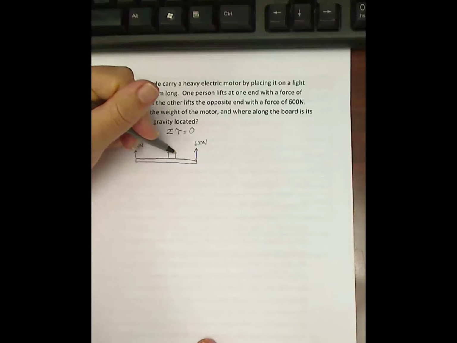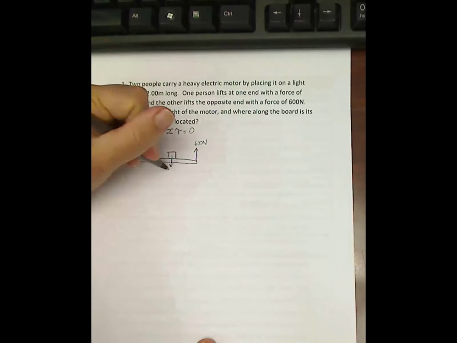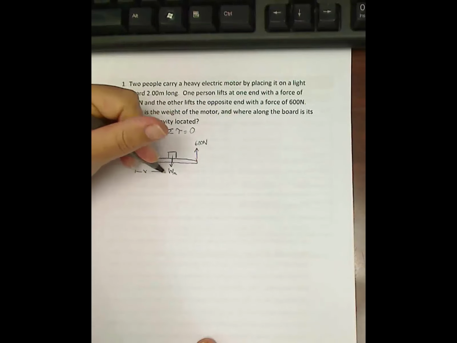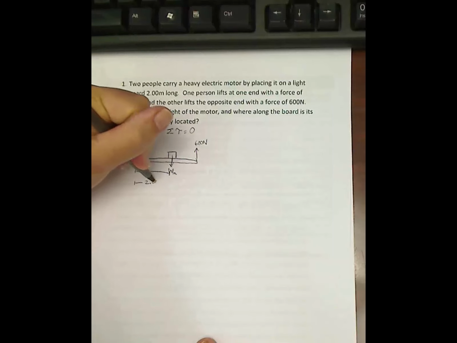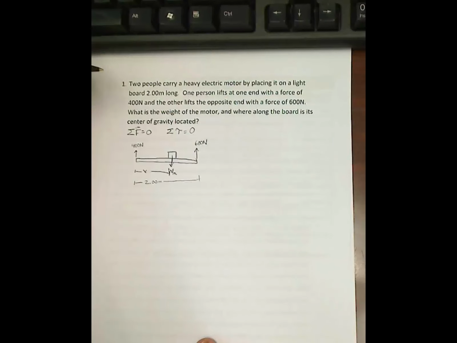Where is the motor? So we've got the motor here with its weight acting downwards, and we want to know how far it is from one end, so we'll solve for the distance from the 400 Newton end, and we know the total length of the board is 2.00 meters.